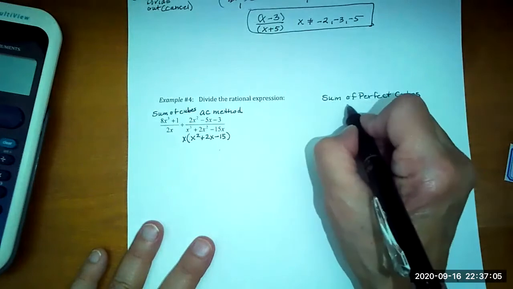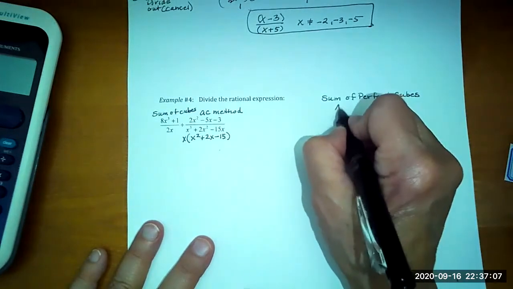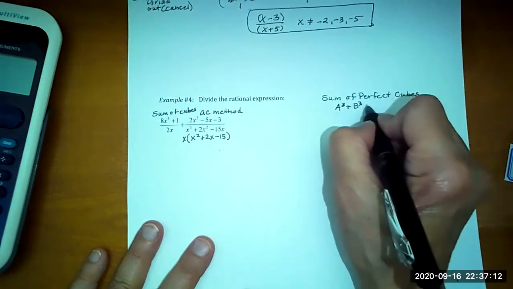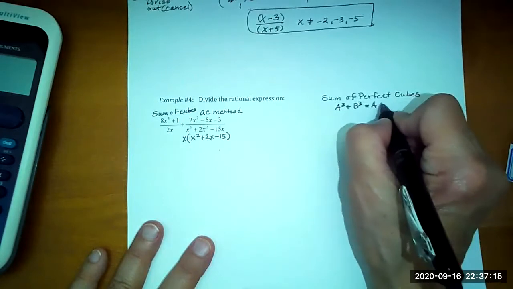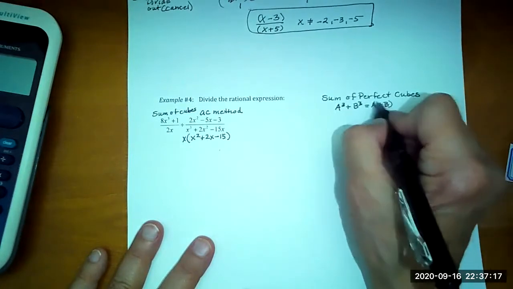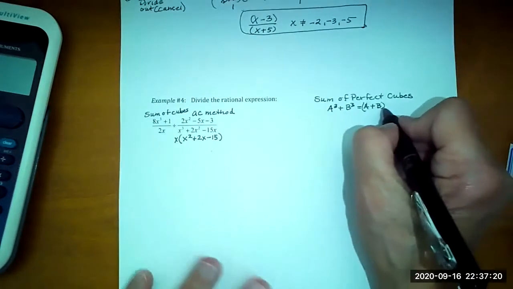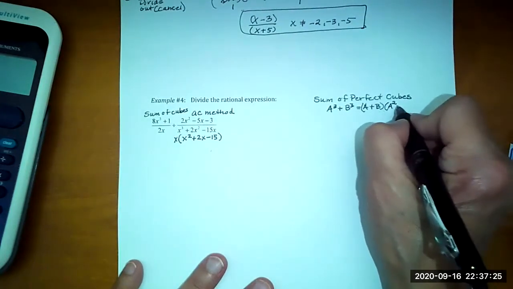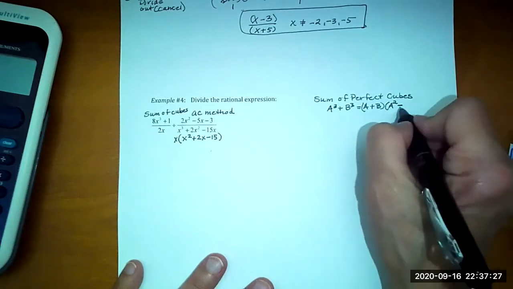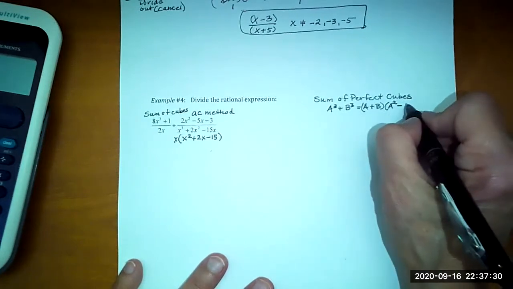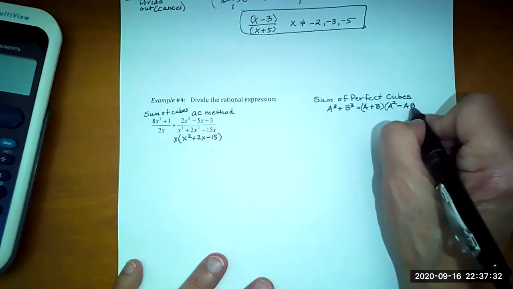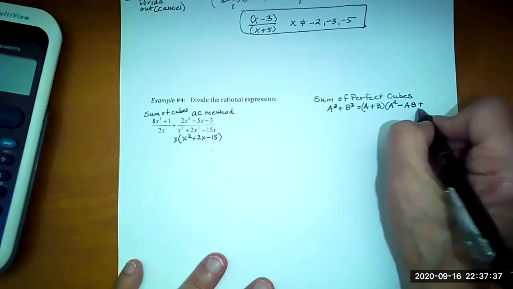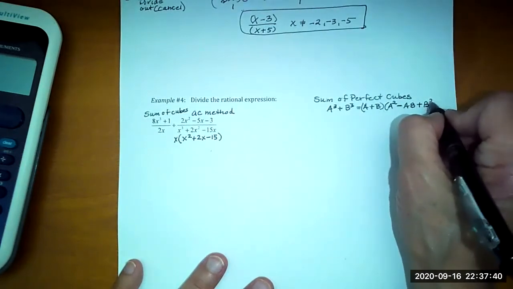The sum of perfect cubes: when you have a cubed plus b cubed, it's equal to a plus b in parentheses, you can't forget the parentheses, times a squared minus, if it's a plus here, it's got to be a minus, it's the opposite, a times b, and then plus, these are going to be opposites, b squared.